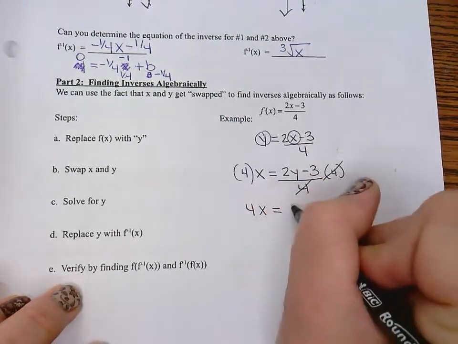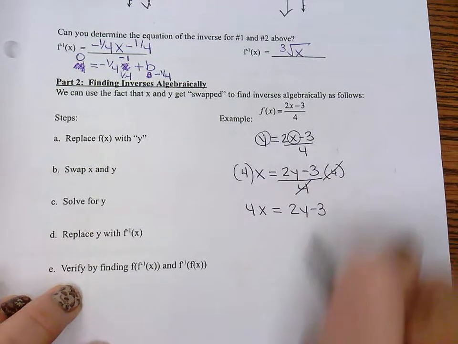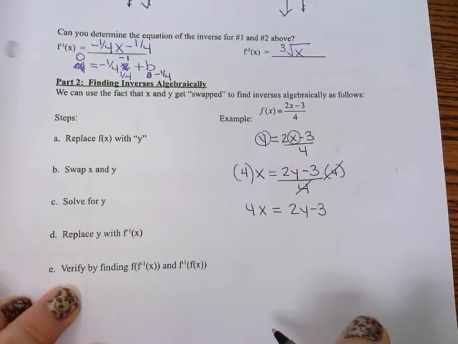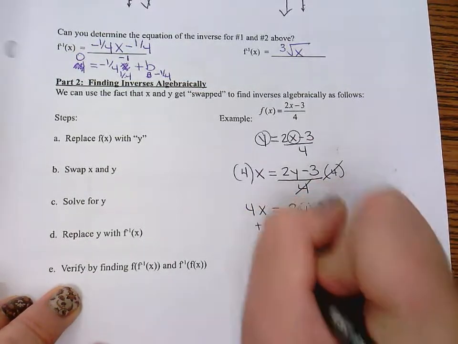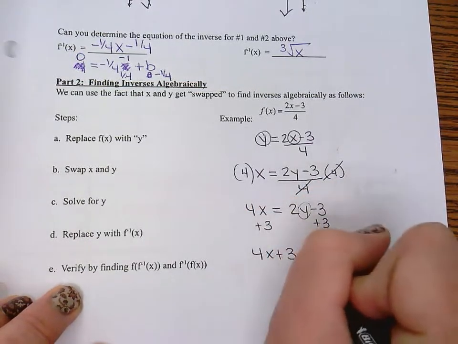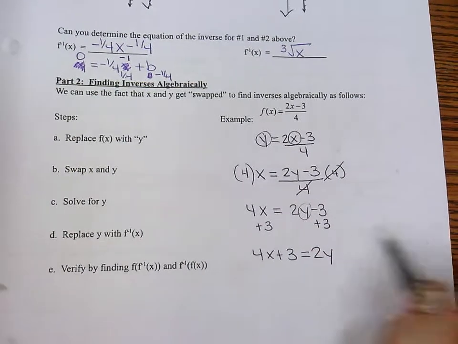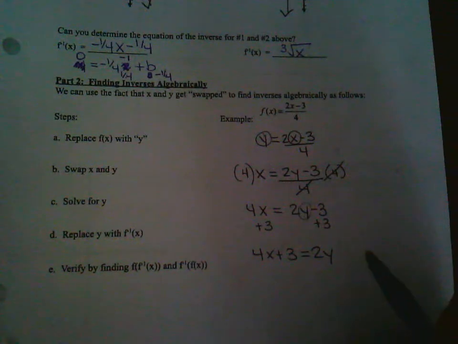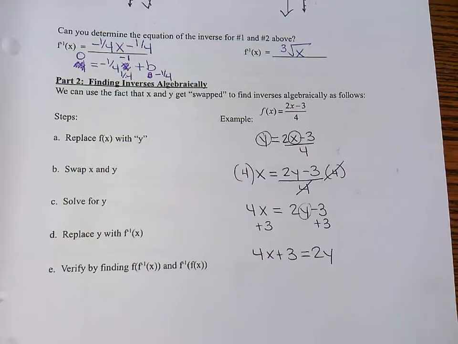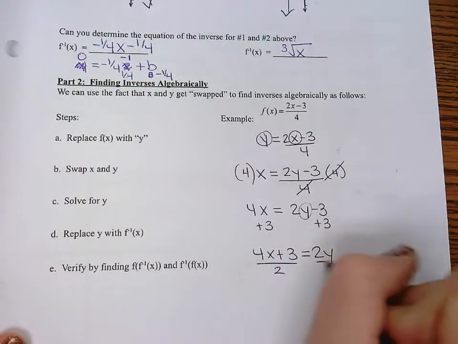So 4x equals 2y minus 3. What would be your next step to get y by itself? You'd have to add 3 to the other side of the equation. So now I've got that 2y equals 4x plus 3. So my last step is to divide everything by 2.